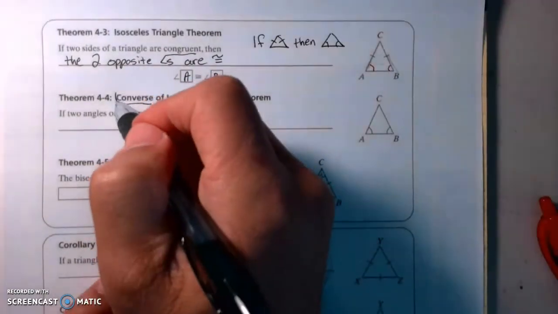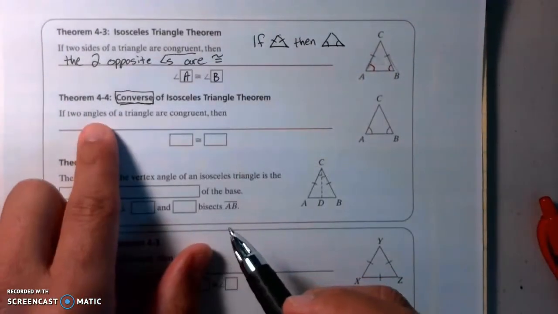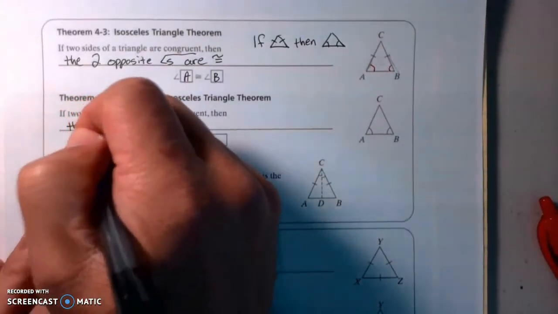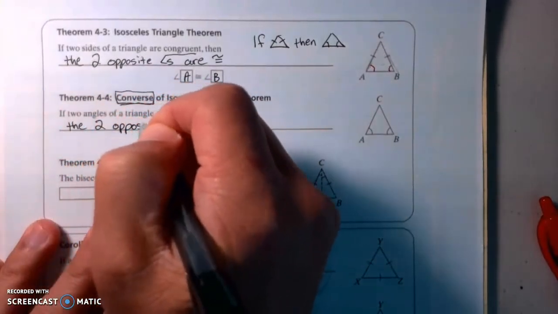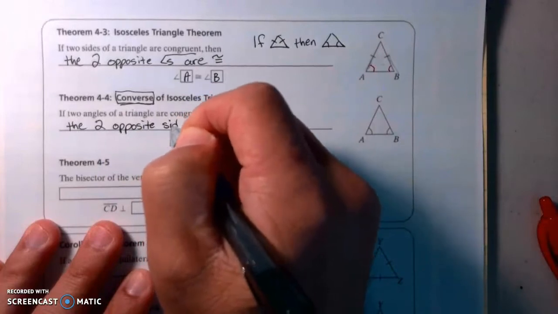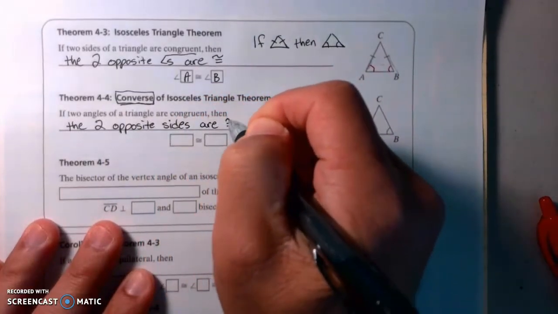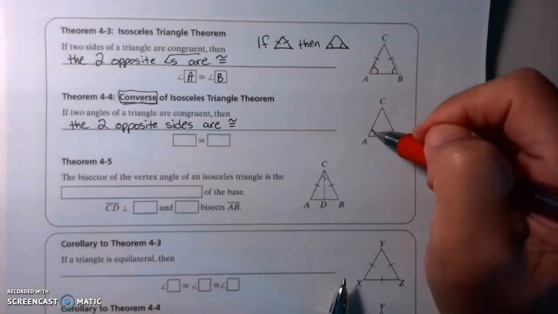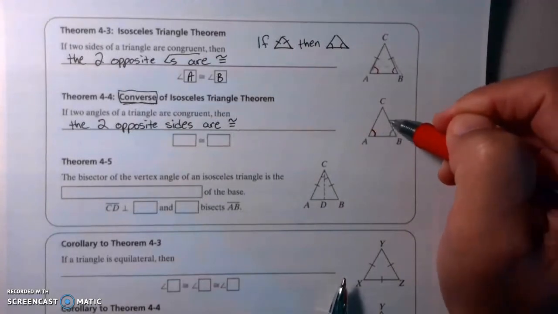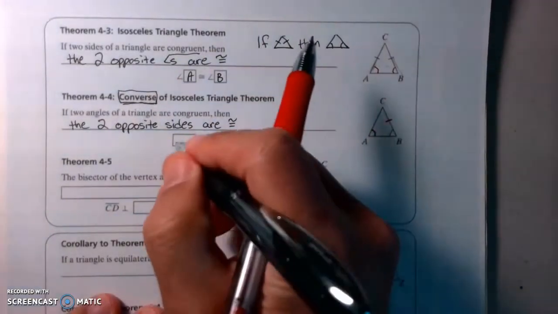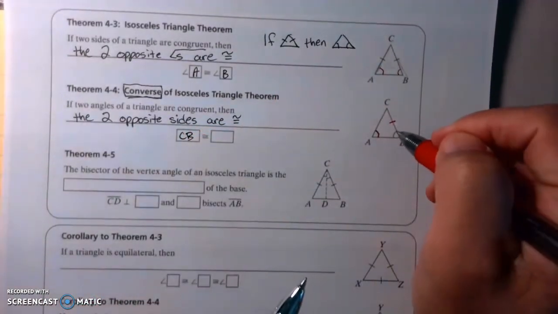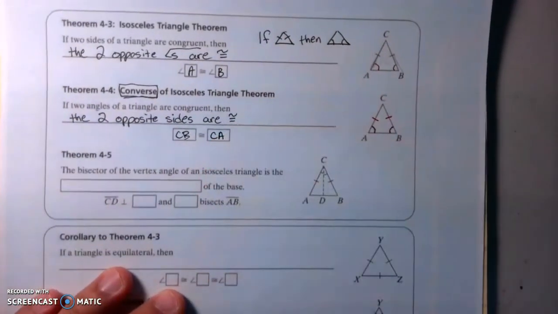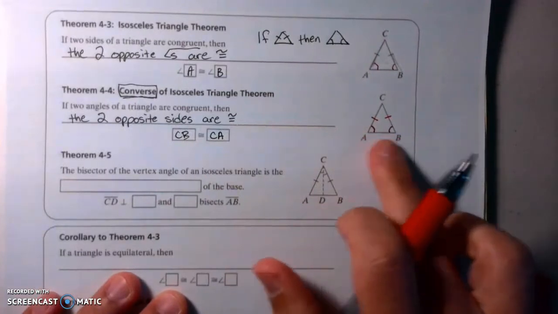All right, so now we're going to talk about the reverse of that, or the converse of that. If two angles of a triangle are congruent, like angle A and angle B, then the two opposite sides are congruent. And again, you have three sides to the triangle, so you've got to know which two of the three are congruent. You see where the congruent tick marks are. Opposite angle A is right here, CB, and then you see this congruent tick mark here, angle B, go across the triangle, this would be CA. All right, and don't pick AB.